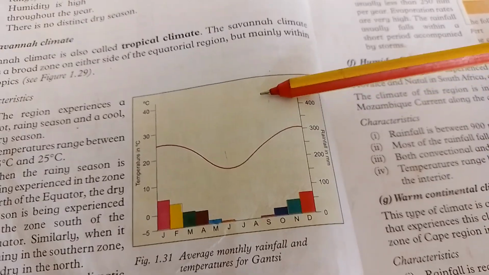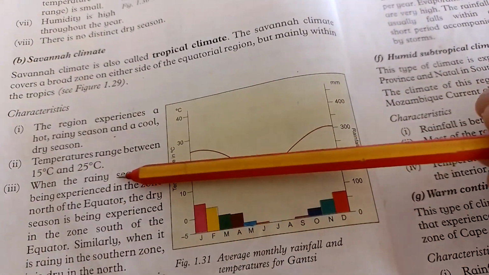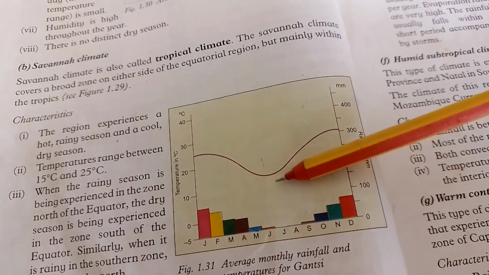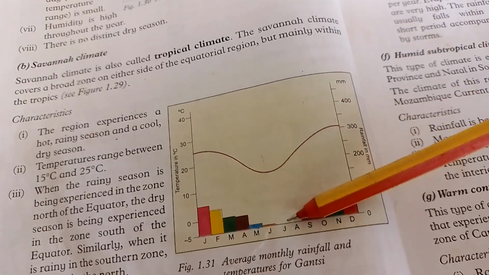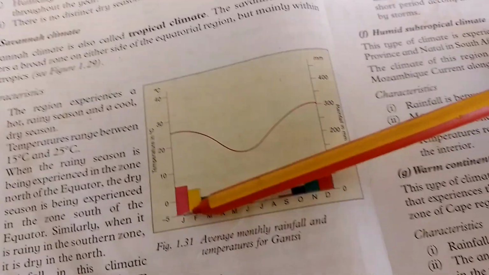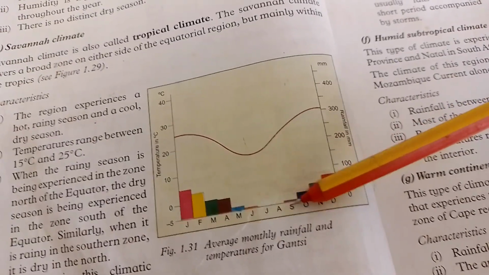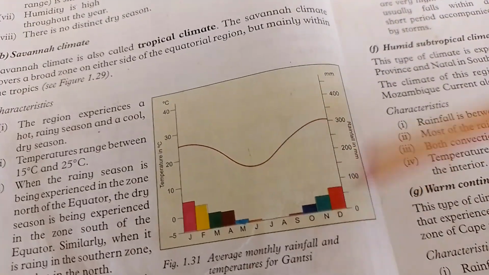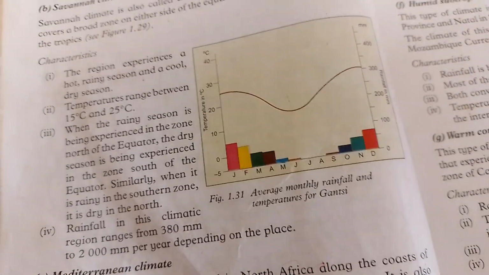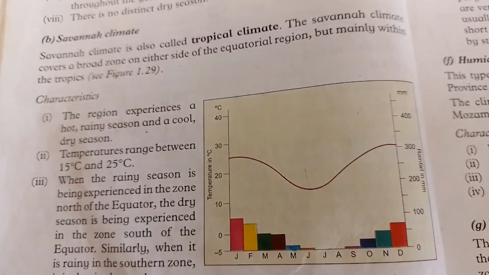Temperatures are between 15 and 25. We have rainfall in the beginning of the year, and in July and August, we have some dry season there.